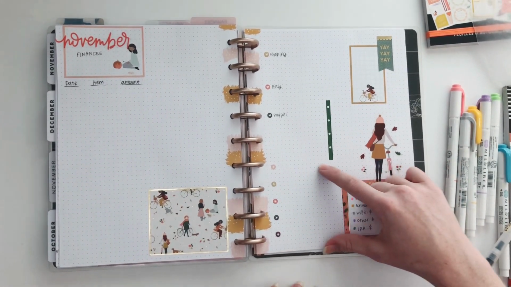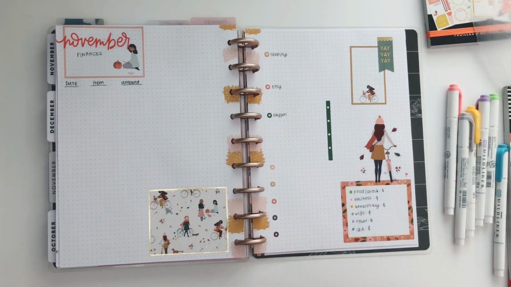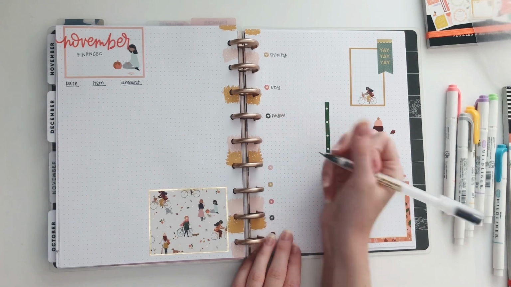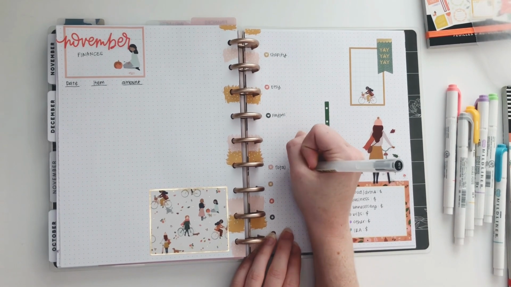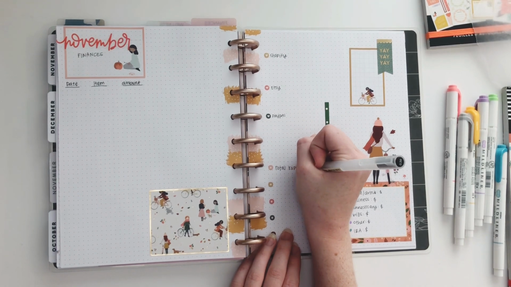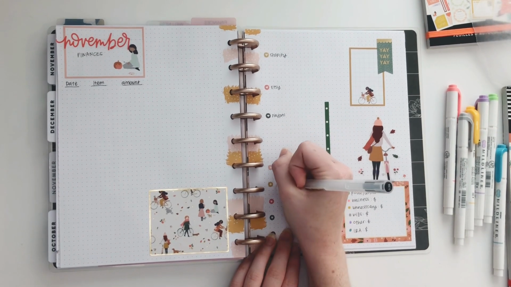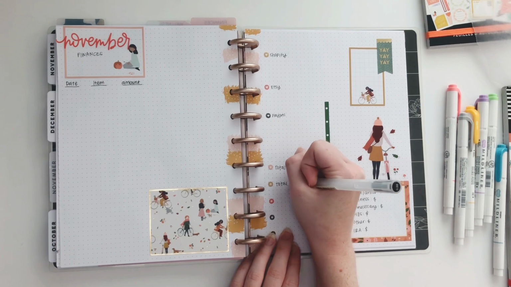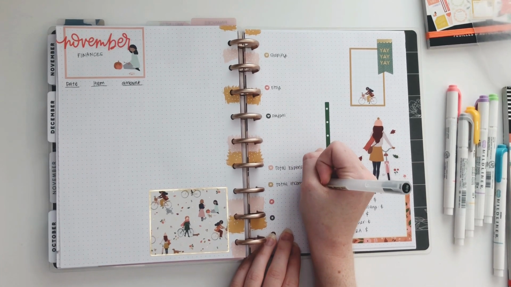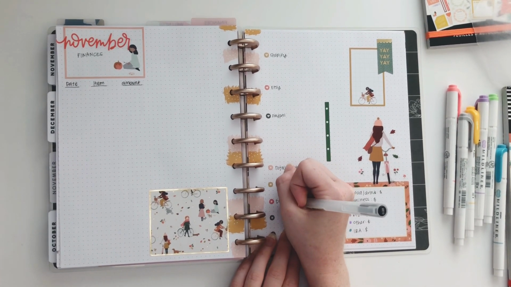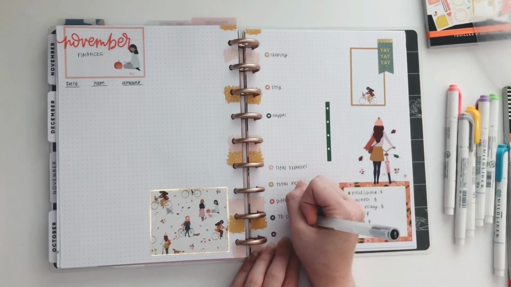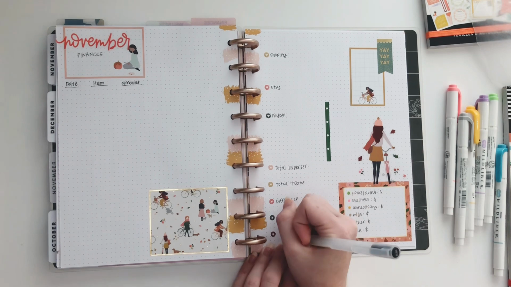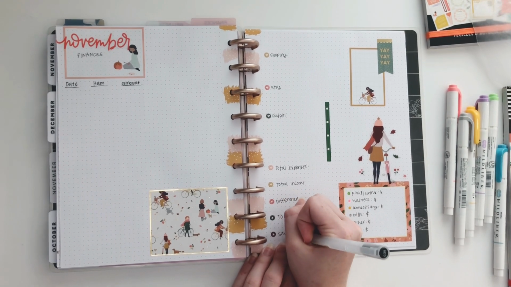And then here I will do my recap of the categories and how much I spent. And then we have total expenses, total income, the difference, if I put any money in savings, and my savings balance.